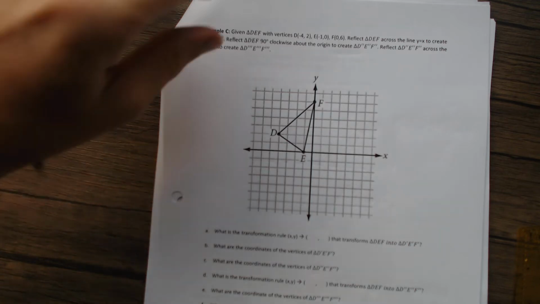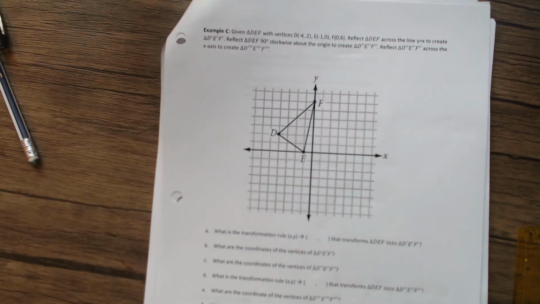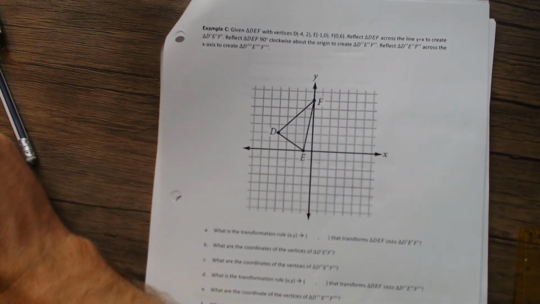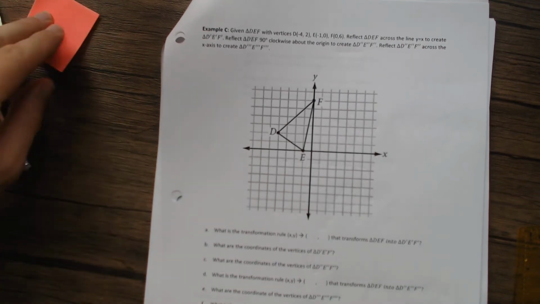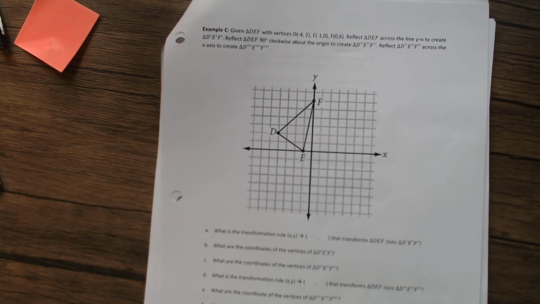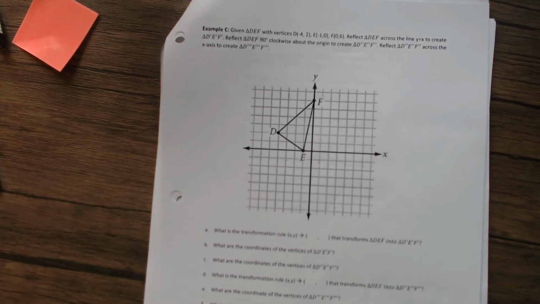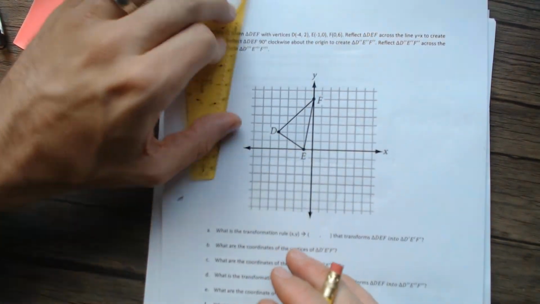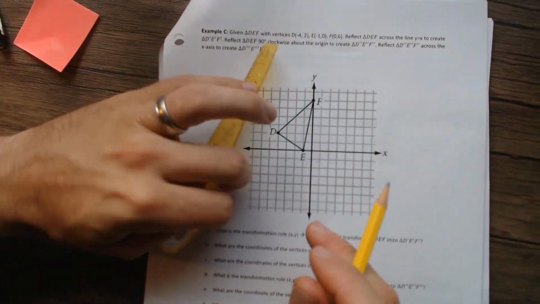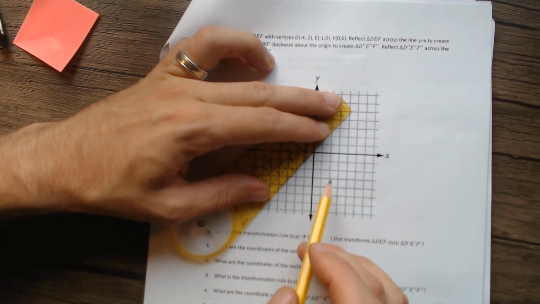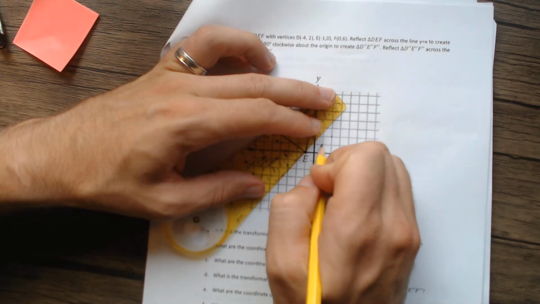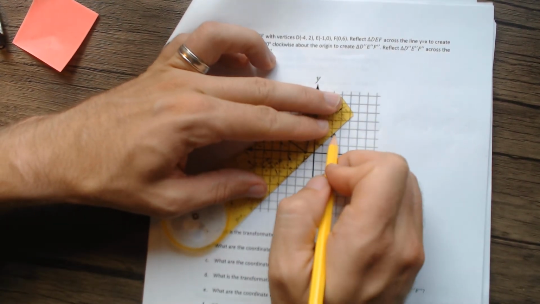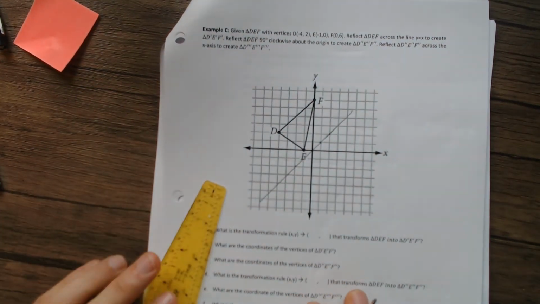Example C. So given triangle DEF with vertices D, E, and F, reflect DEF across the line y equals x to create D prime, E prime, F prime, and then reflect triangle DEF 90 degrees clockwise about the origin to create D double prime, E double prime, F double prime, and then reflect that across the x-axis to create another one there. Okay. So first of all, let's reflect it across the line y equals x. And to do that, I'm going to draw that. So the line y equals x is where the x and the y values are the same. So if I just put a line right here, this is the line y equals x.